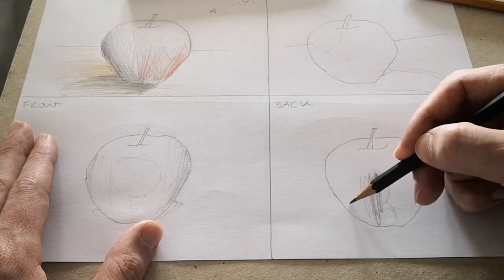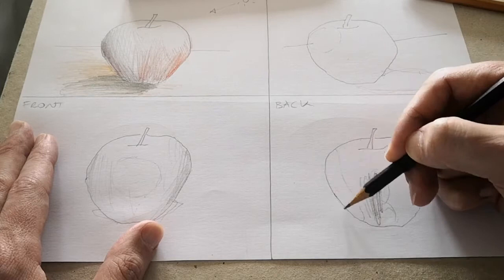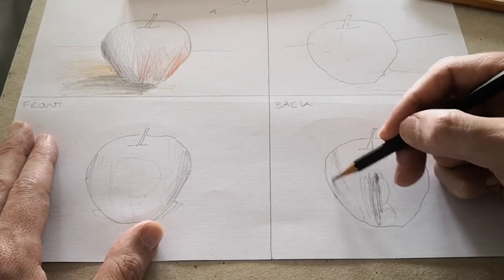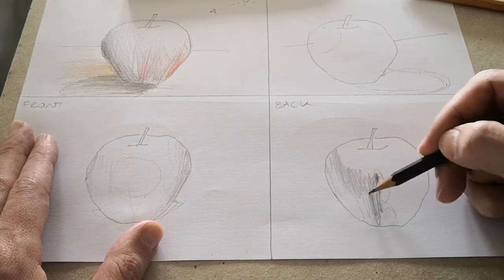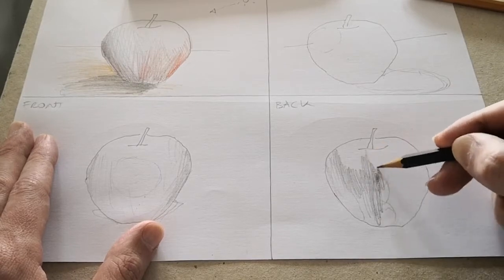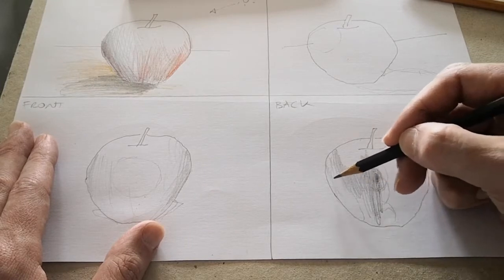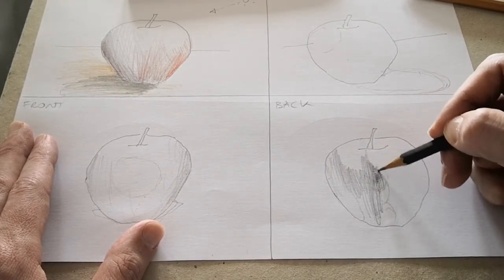And in the borders, maybe there's some light in here, and you can pass from this part that has some light to this part that has no light at all, with a gradient from light to dark, to shadow.